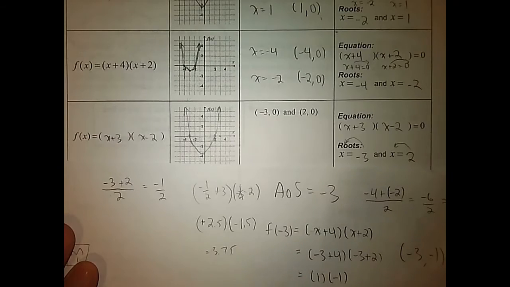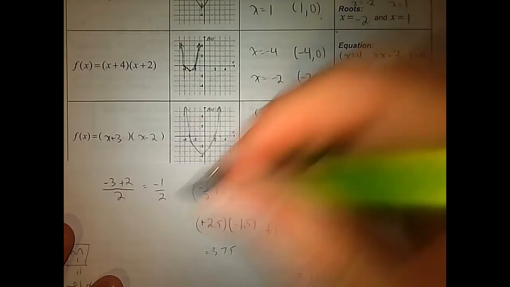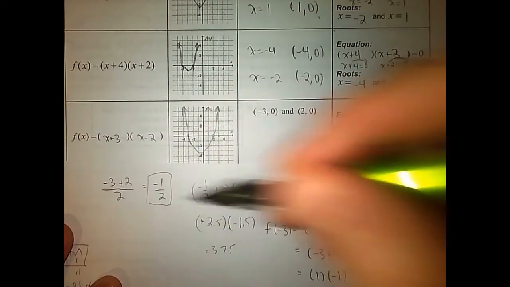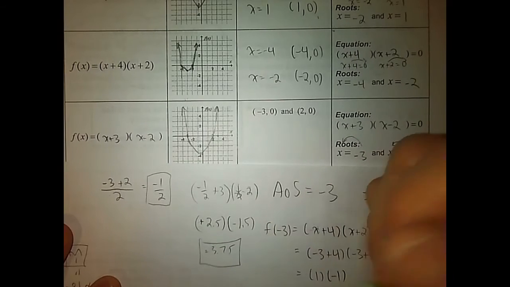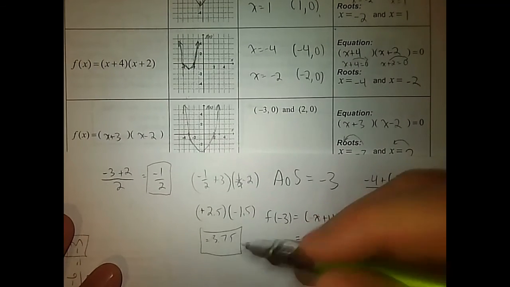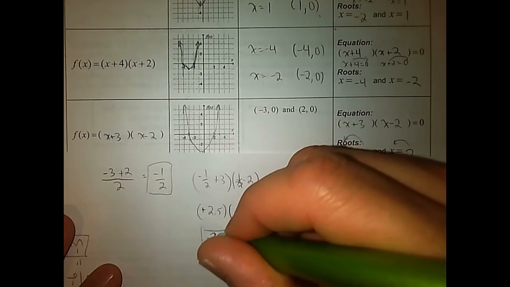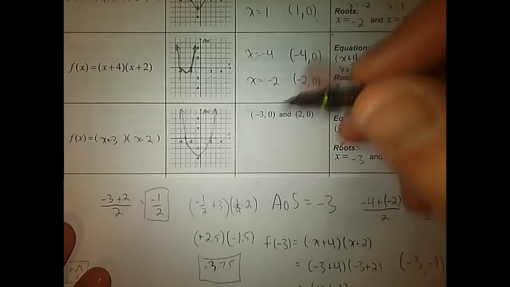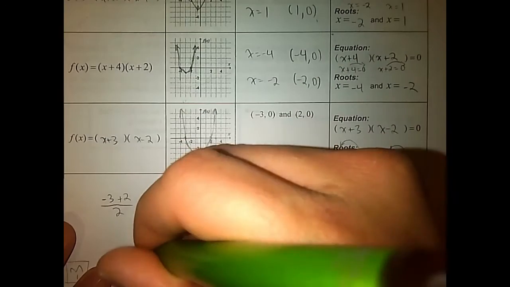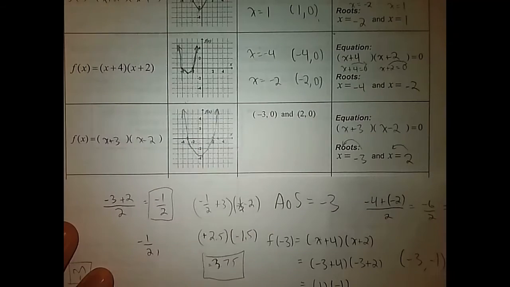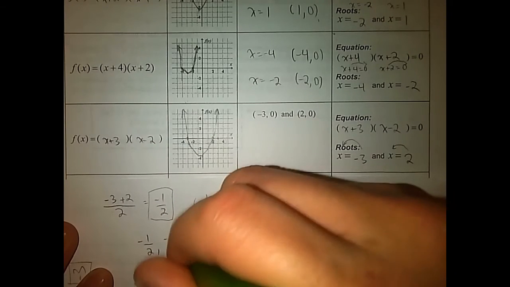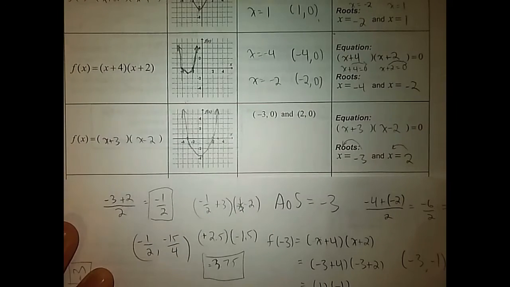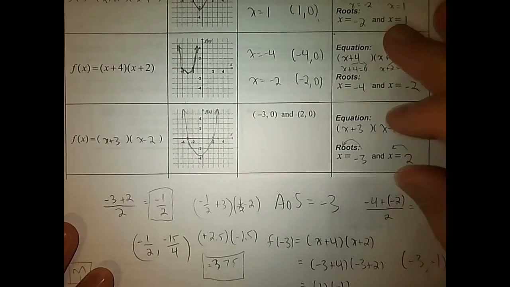Okay, I found it anyway. Here's our vertex. We had -1/2 as our axis of symmetry, and then when I put this back into the equation, I got 3 3/4. Just down here, I know I did use a decimal. I'm just doing it quick, so I use a decimal. So that's why my vertex will be at -1/2 and -15/4. So we get that. But again, the main thing is the x-intercepts.